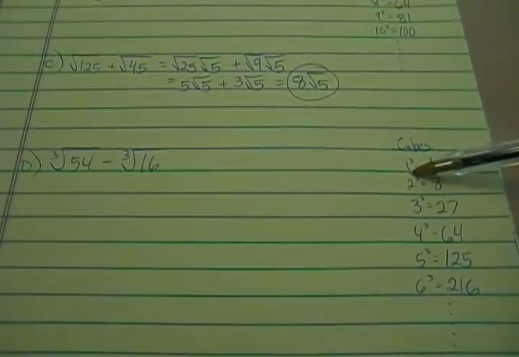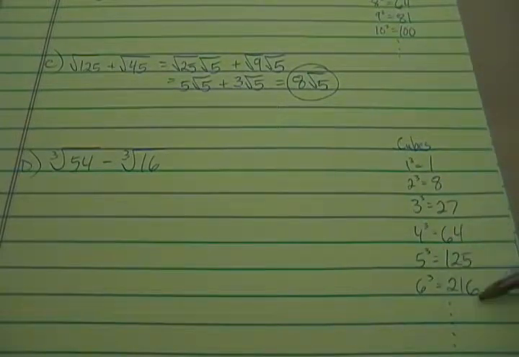Here I went from 1 to the 3rd power down to 6 to the 3rd power. Again, generally that's about as big as the numbers you're going to need unless your teacher wants to give you a really big number and make your work a little harder, in which case you can just keep extending this list as far as you need to go.